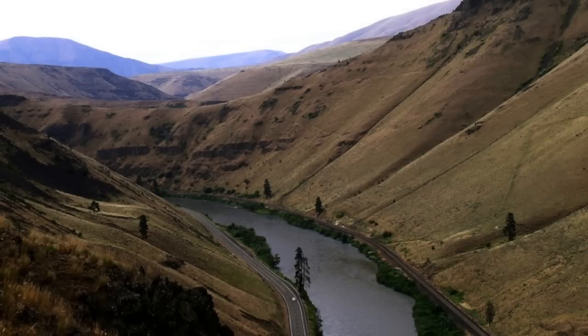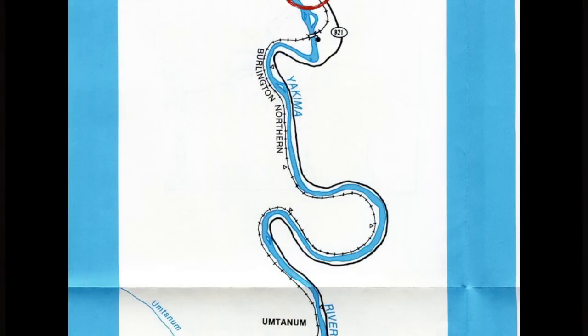Okay, as promised, let's take a little drive. Perfect timing. Let's take a little drive. This is an old float map from Central in the 1980s. Let's start at the north end of the canyon and work our way south. And let's just see if you recognize some of these features.